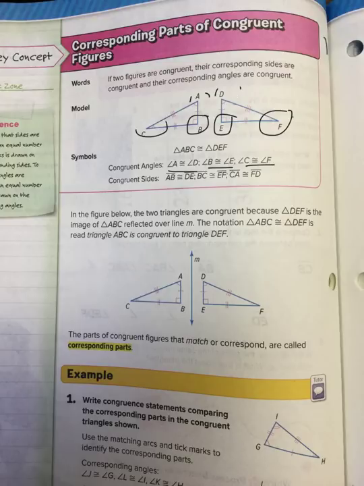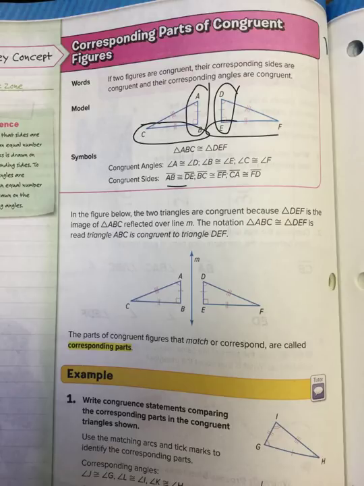If you look at side lengths, again, I can look at either the lettering, A, B, C, D, E, F, or I can look at the tick marks. So if I look here, AB has one tick mark, as does DE. So AB is congruent to DE. CB has two, as does EF. So BC is congruent to EF. And then finally, AC has three, as does DF. So CA and FD are congruent.